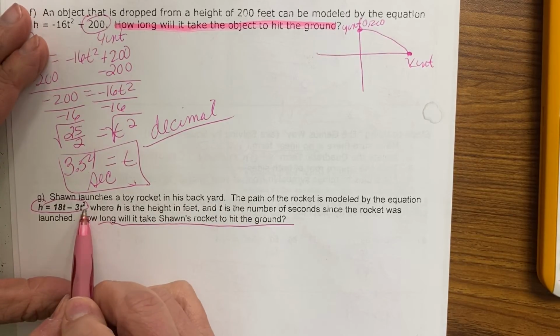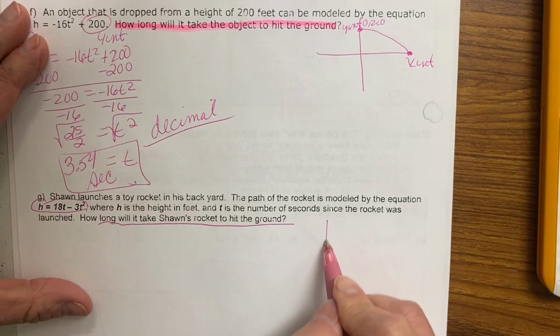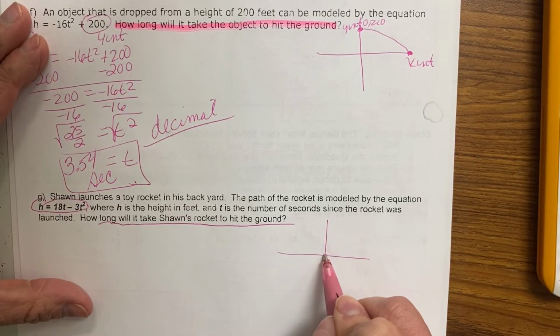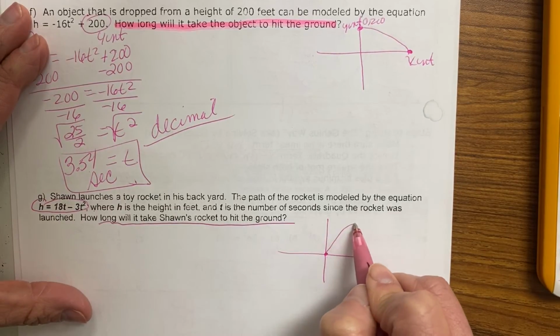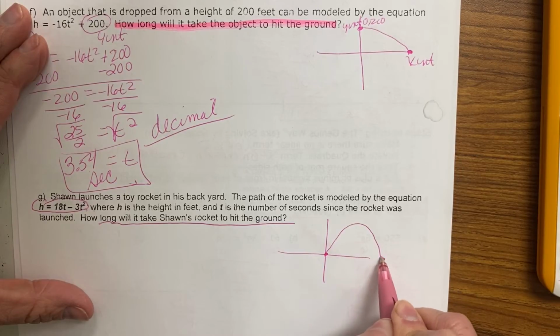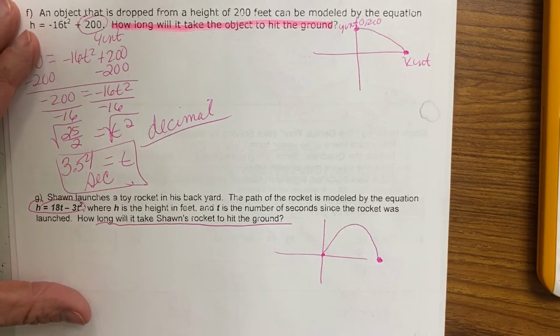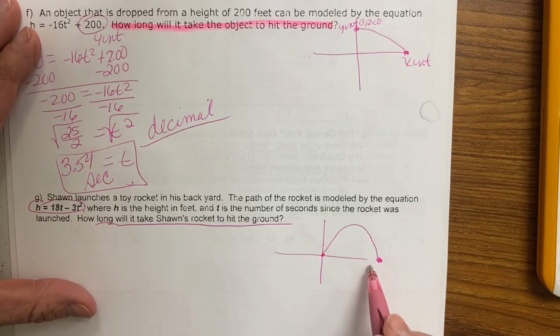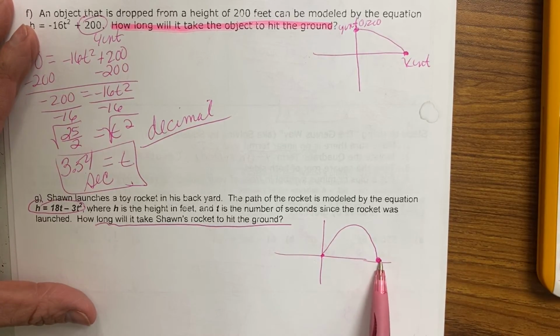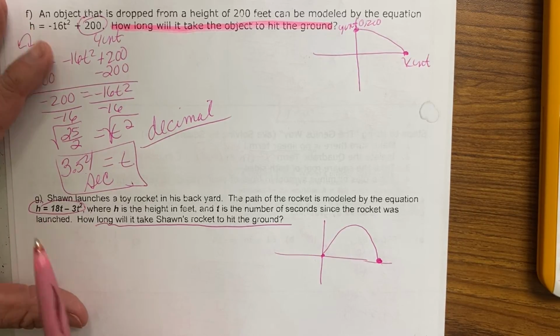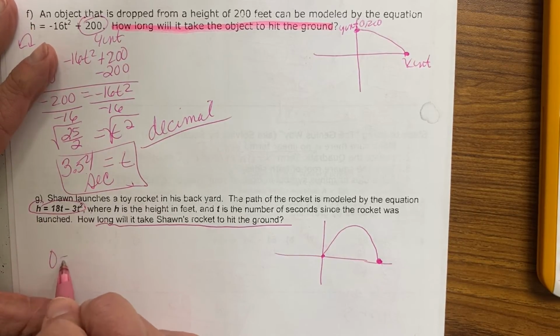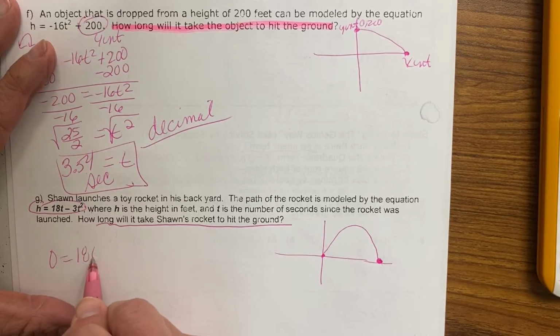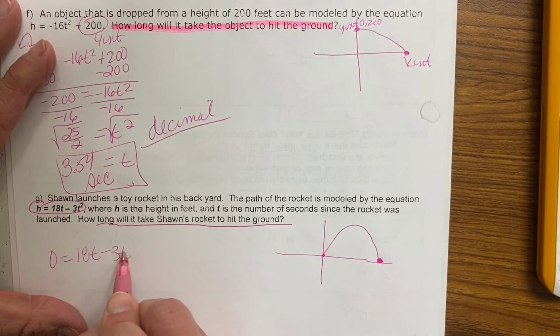There's no plus constant, so we're assuming that it's starting here. It goes up and it's going to come down, is what our graph is going to look like. And we want to know, what is this time right here when it hits the ground? Well, when it hits the ground, the height is 0, so we're going to set this equal to 0. So 0 is equal to 18t minus 3t squared.